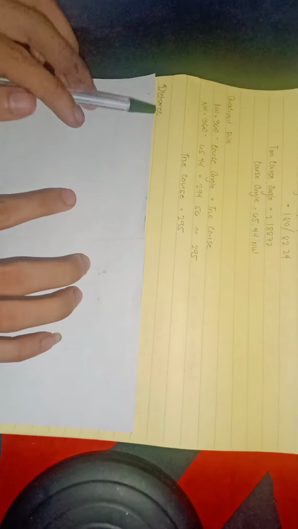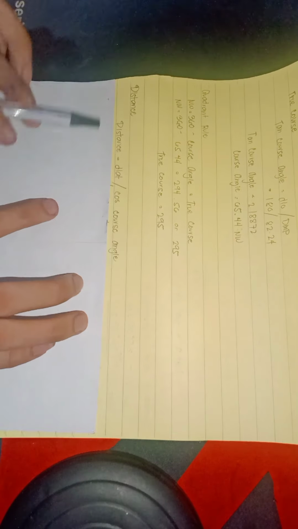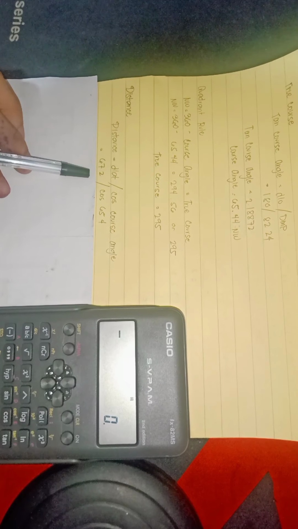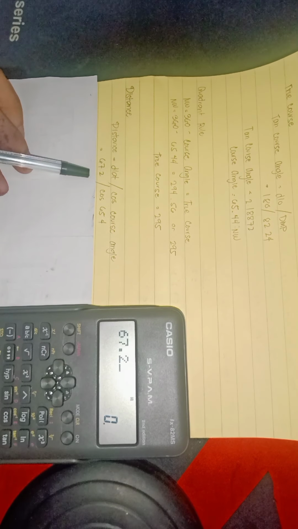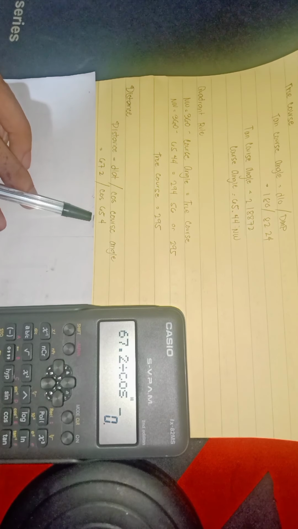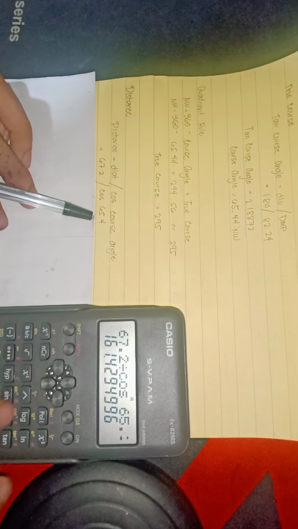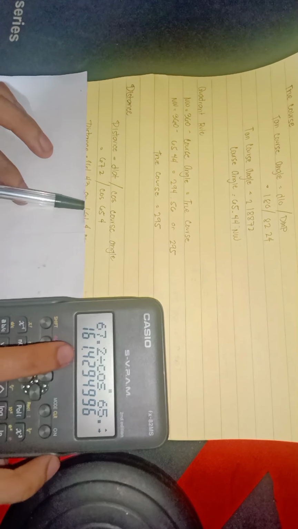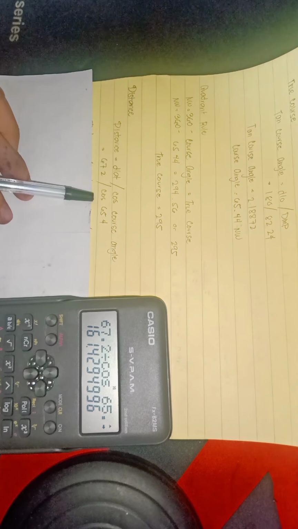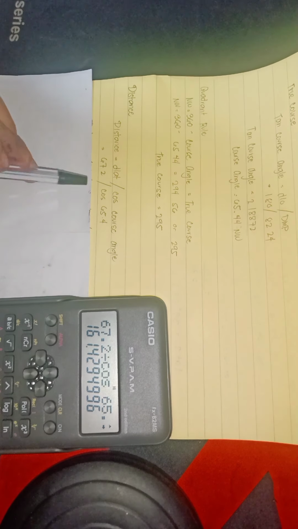Next, we will be solving the distance. The formula of distance equals d latitude divided by cos course angle. We substitute the d lat and the cos course angle. Our d lat is 67.2 divided by cosine 65.4, so our equivalent of distance is 161.43 or 161.4 nautical miles.